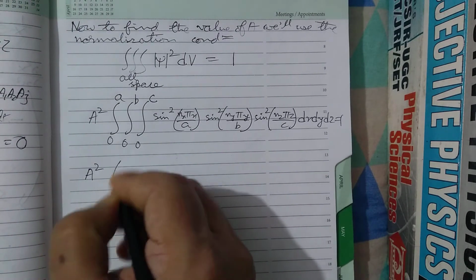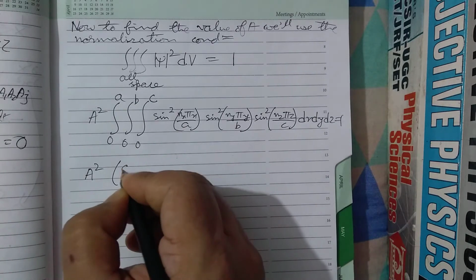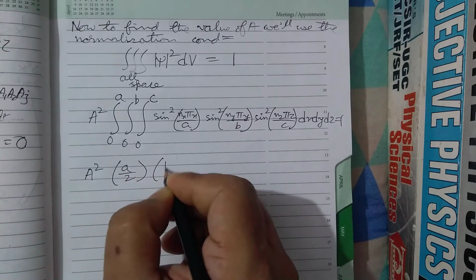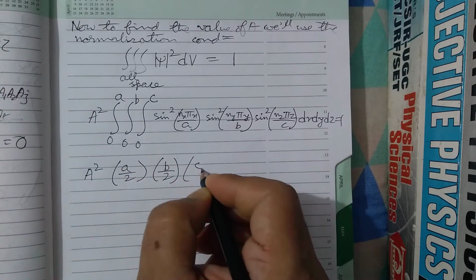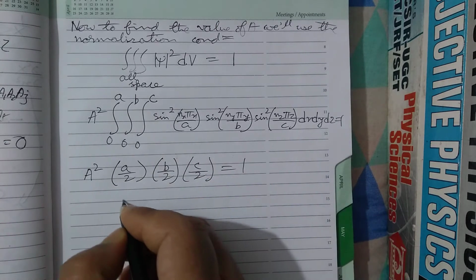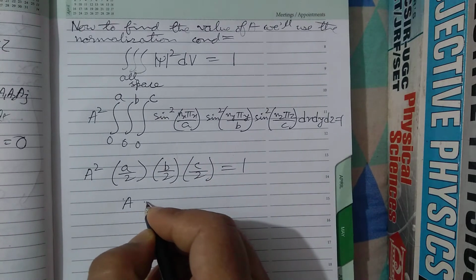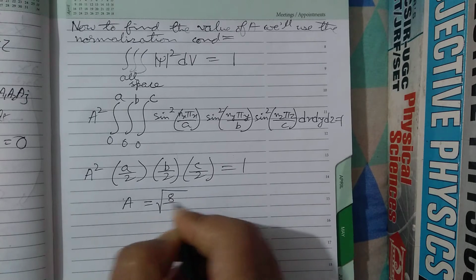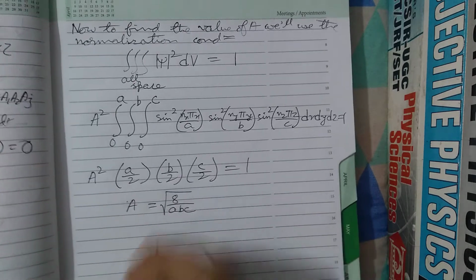So A square, integration of this one will be a by 2, integration of this will be b by 2, integration of this will be c by 2, equal to 1. So A will be equal to square root of 8 by abc.